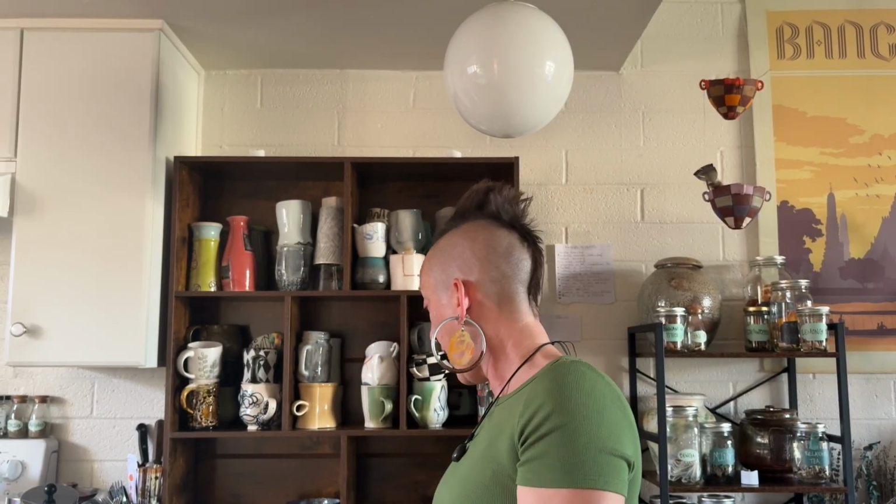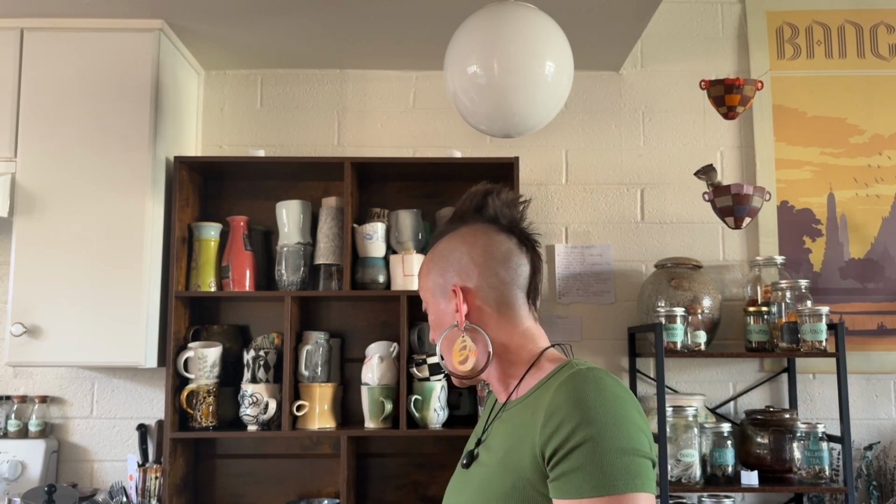Not everybody that throws on the wheel likes a tall, skinny foot like I do, or like this bowl here, okay? But hold on to that thought for 1 second.